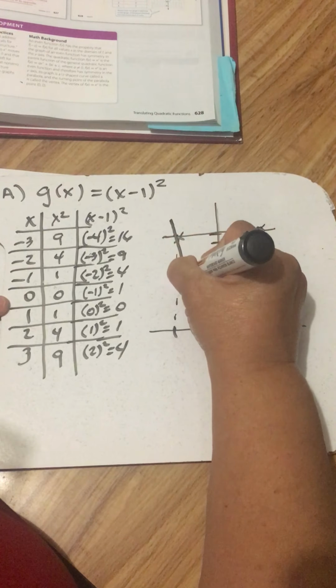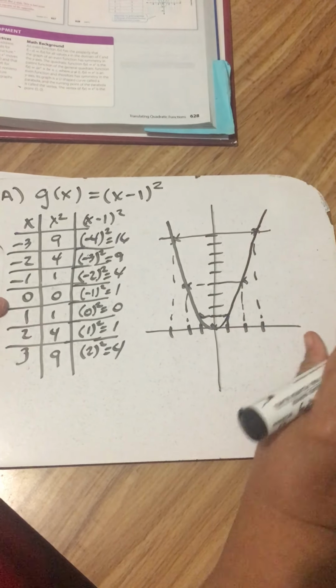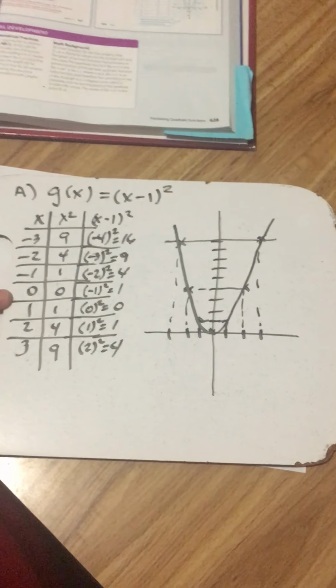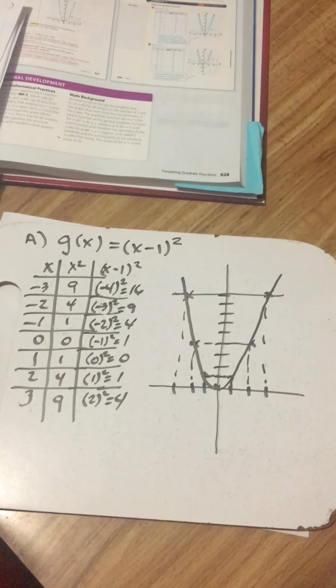Okay? Remember that this is the parent graph. Now we're going to graph the other. That is going to translate.